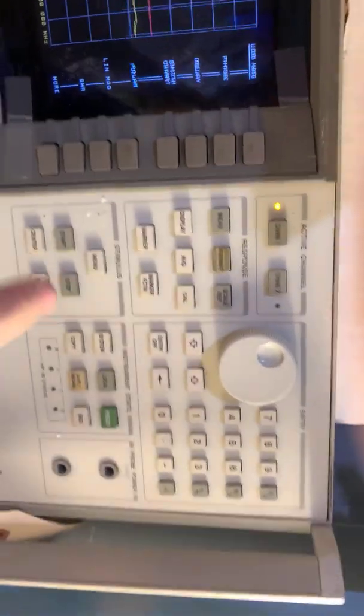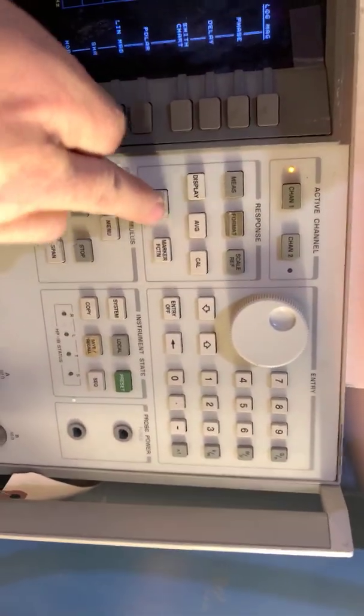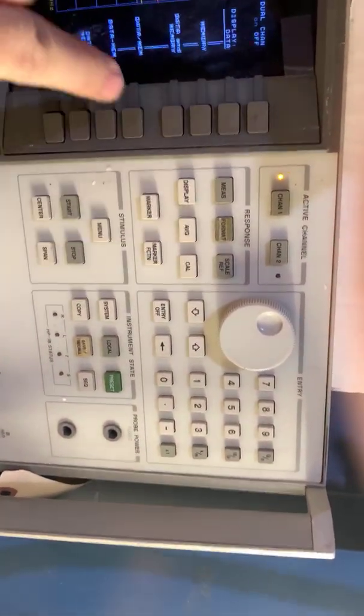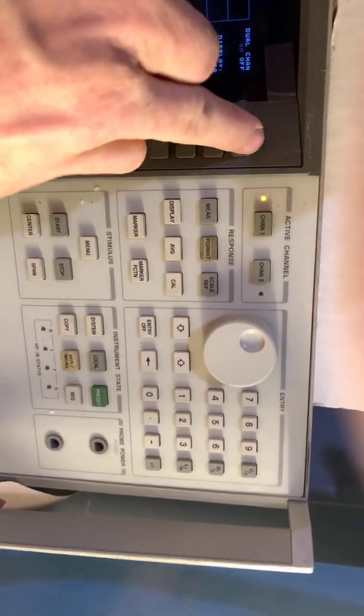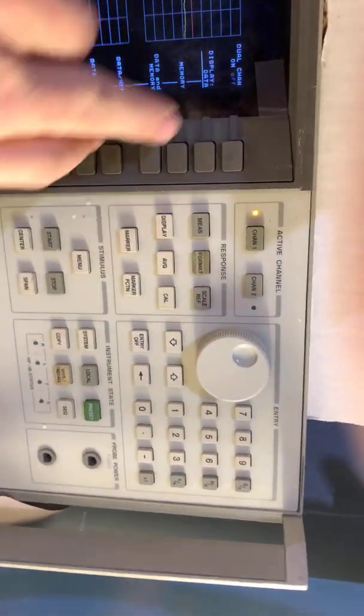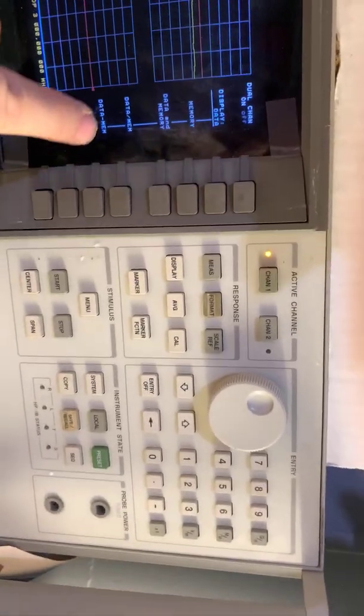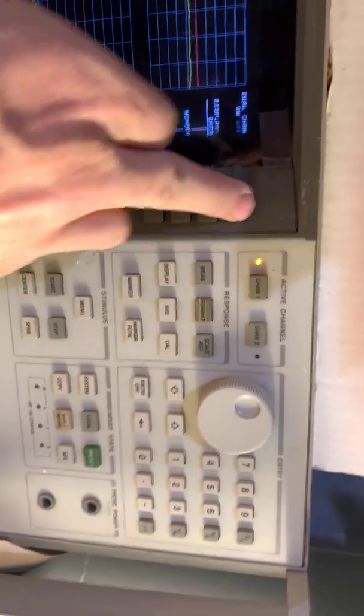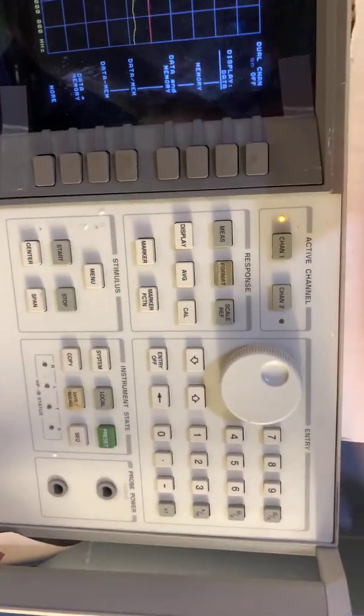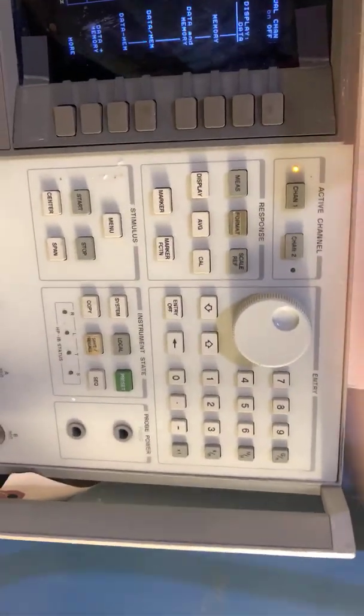We can do averaging. We can select our markers, and then of course we can also turn on dual channel display. We can put channel information into memory and do memory operations. So there's a whole variety of different measurements we can do here.